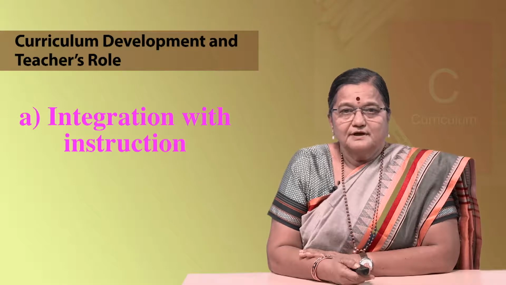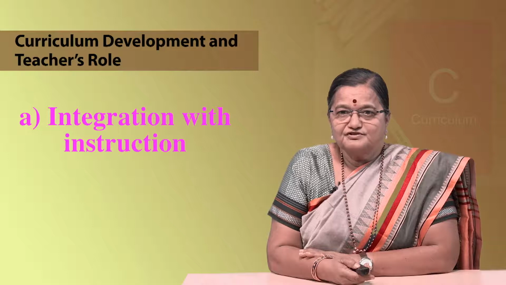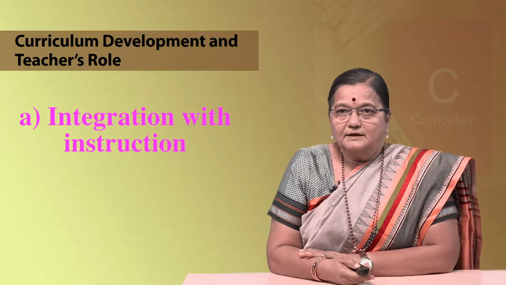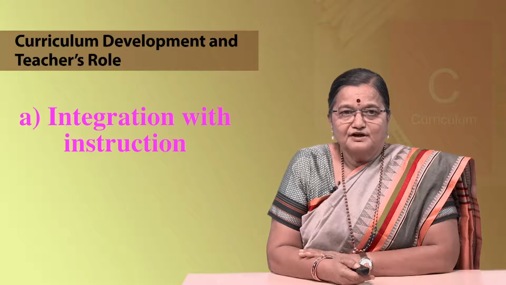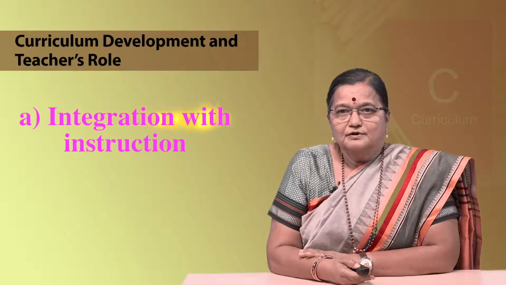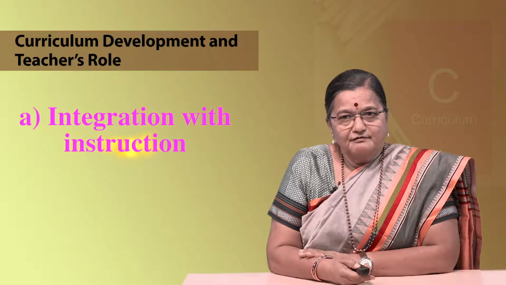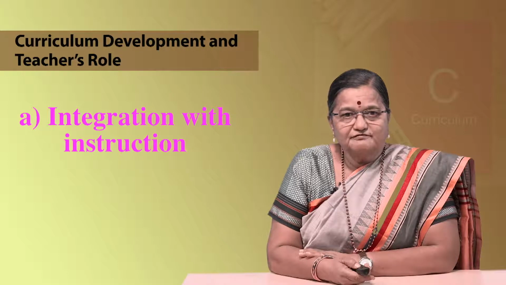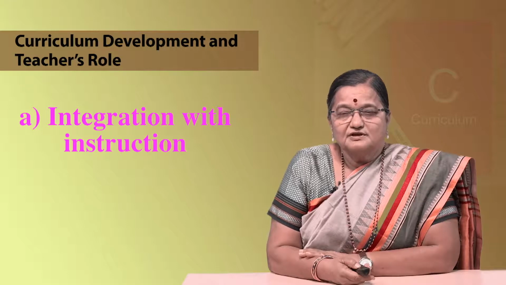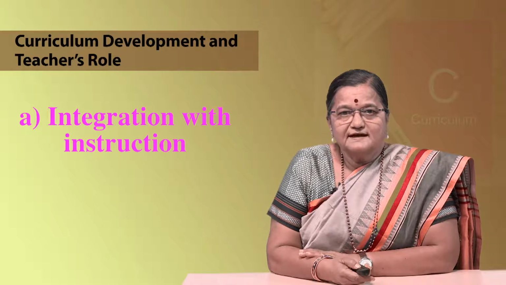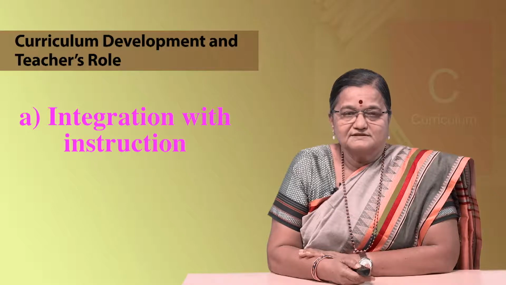Number 1, integration with instruction. Appraisal cannot be separated from instruction in the classroom. The alert teacher observes and notes students' needs and makes changes to improve the program as it is being developed. The teacher uses valuable evaluative procedures such as group discussions, peer observations, preparing charts or group standards and using checklists as a part of the instructional process.